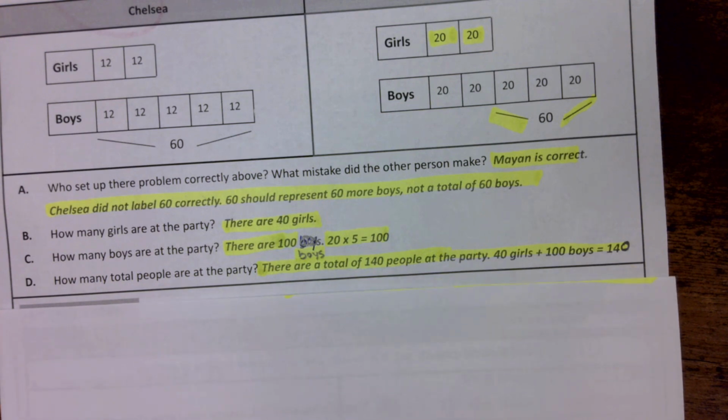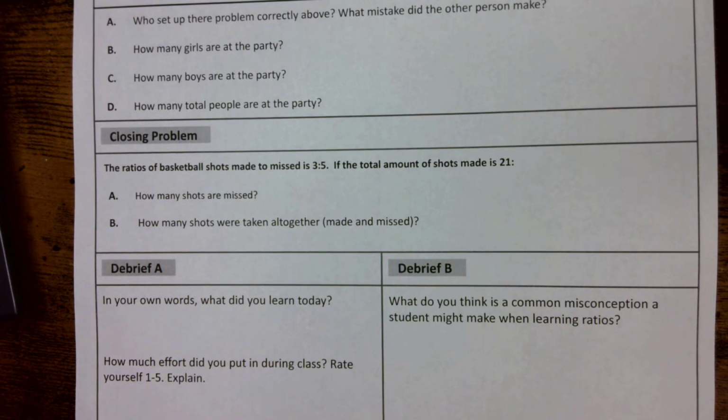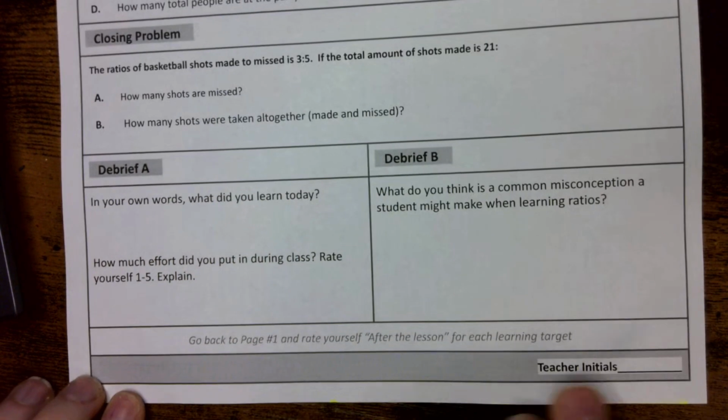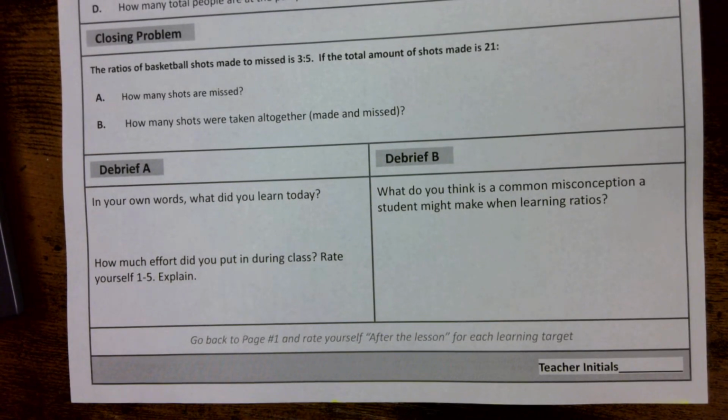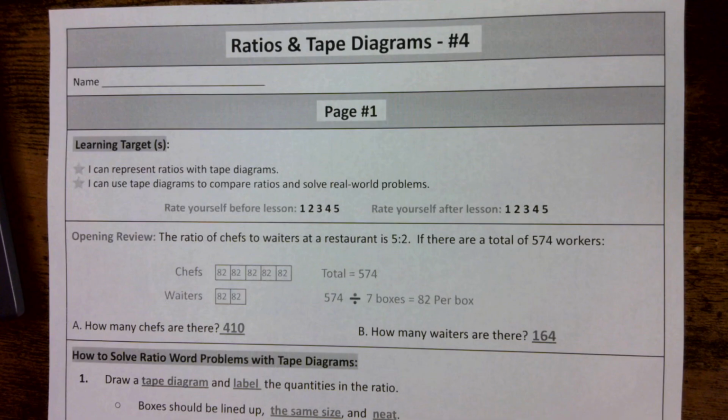Go ahead and check your work, fix any errors. All right, go ahead and complete the closing problem and our debrief questions. Once you've completed our closing problem and our debrief questions, go back to page number 1 and rate yourself after the lesson for each learning target.